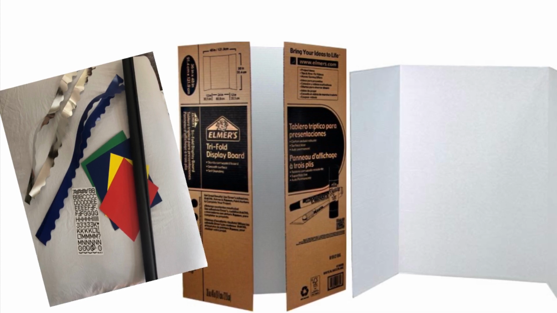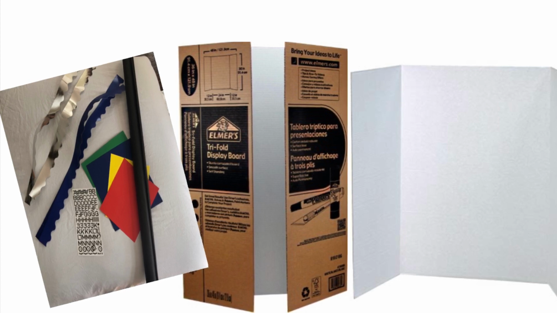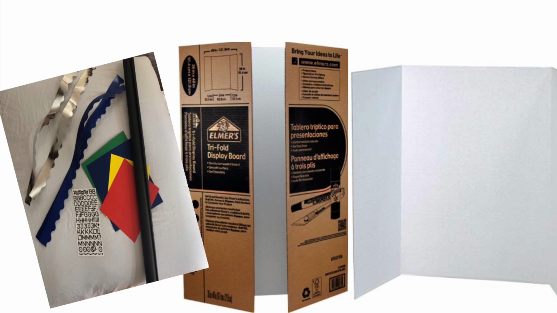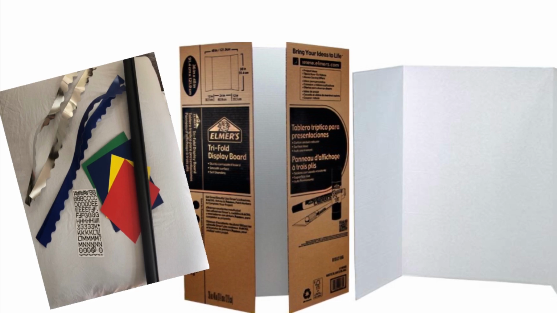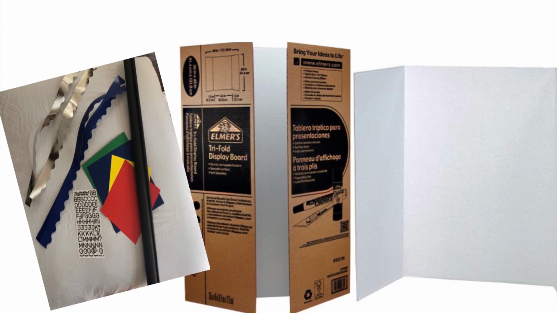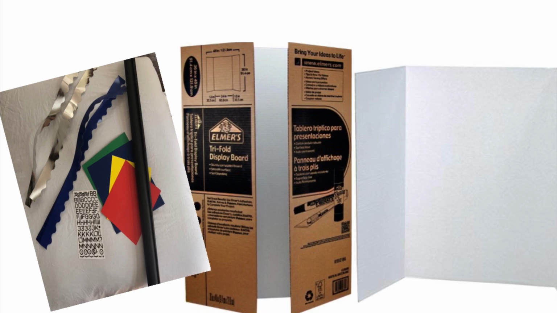The judges will be looking at your board to help get a better understanding of your project, so you will want to make it colorful and eye-catching. You can do that by covering your board with bulletin board paper and adding pictures and other materials that you collected from the activity or event. You can also add embellishments and color lettering to help make it more appealing.